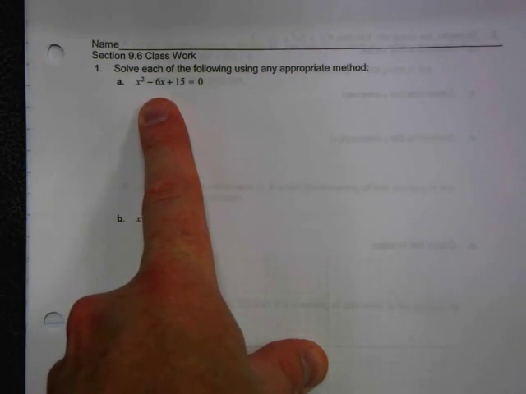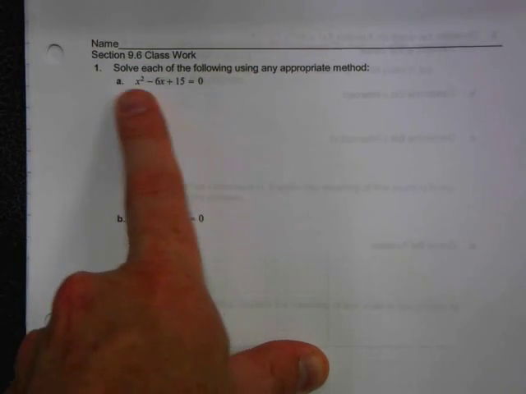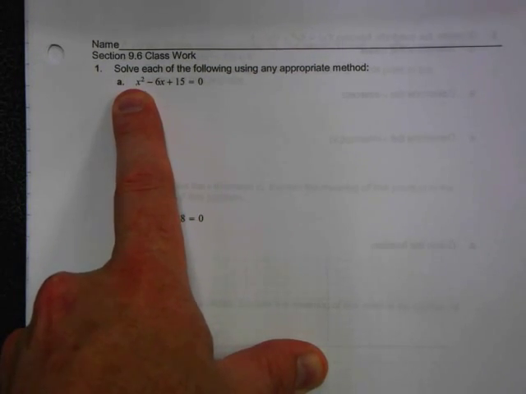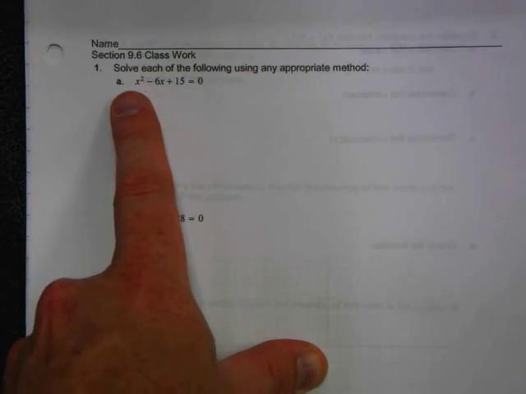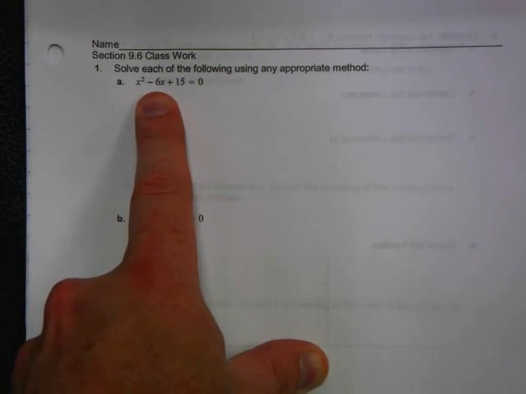Completing the square would be pretty good because this first number is a 1, and this middle number is even. Why is completing the square nice when this number is a 1 and this number is even? You're guaranteed you won't get any fractions. So completing the square would be pretty good.